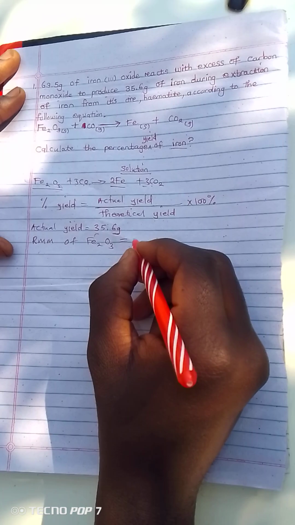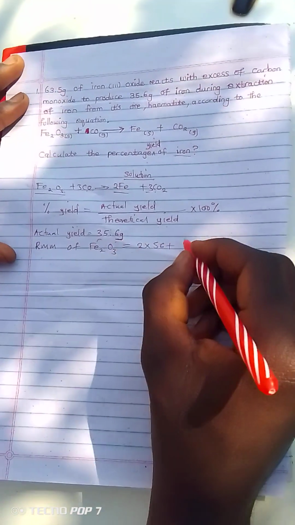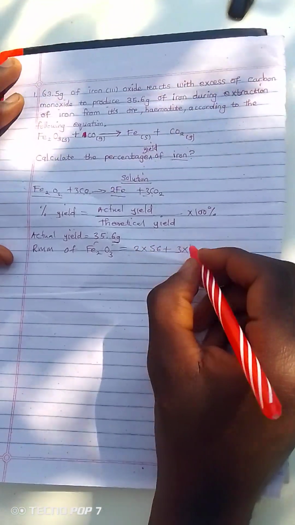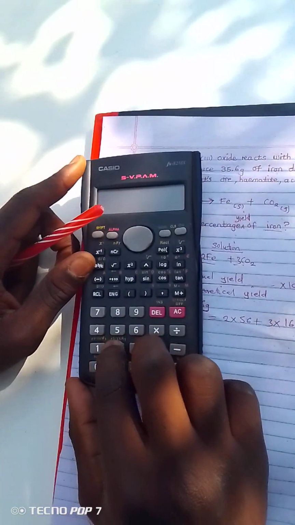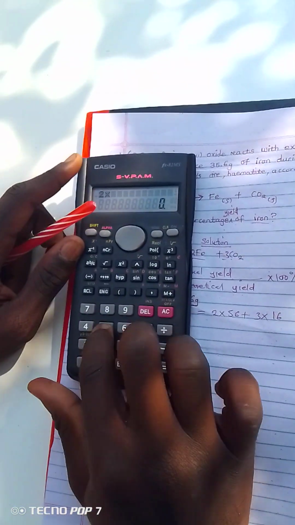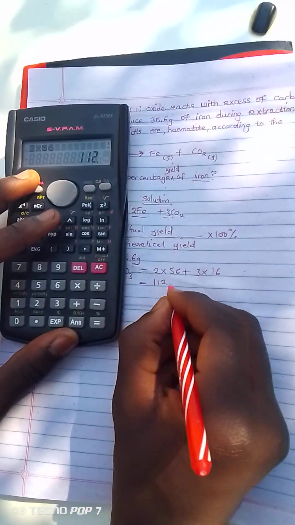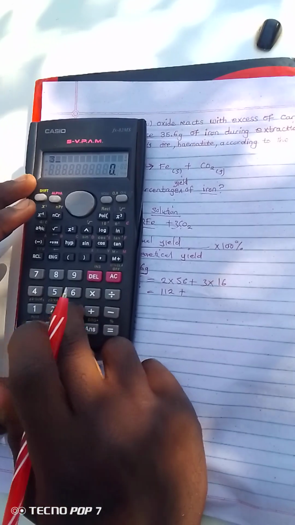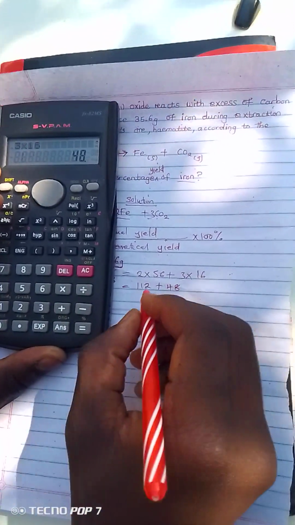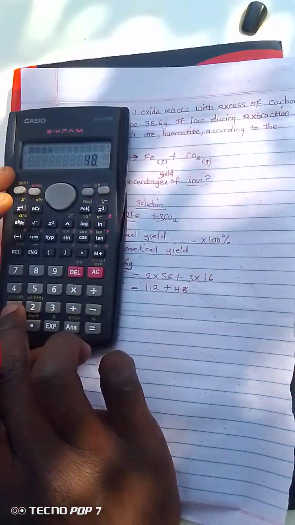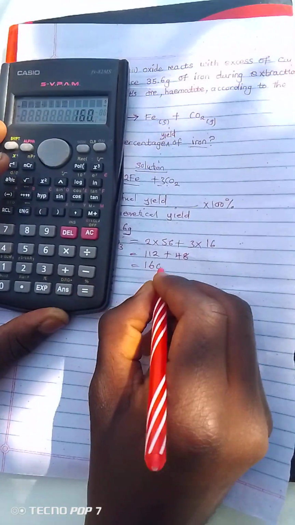How many atoms of iron are there? 2. What's the mass now for iron? 56. Plus, how many atoms of oxygen here? 3, multiplied by its mass number 16. So now we punch on our calculator. 2 by 56, we are getting 112. 112 plus 3 by 16, we are getting 48. So 48 plus 112 gives us 160.